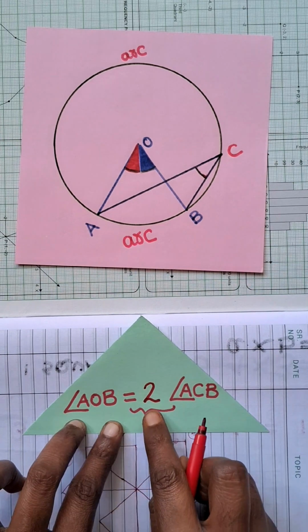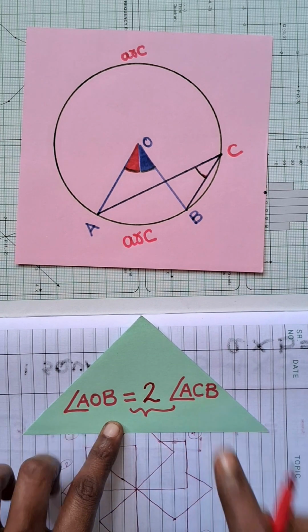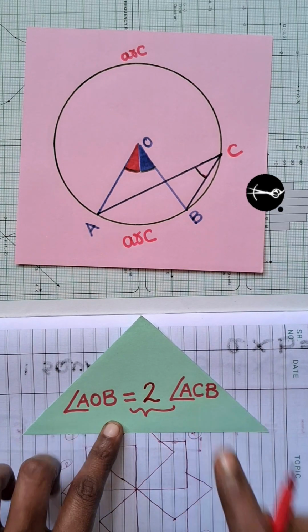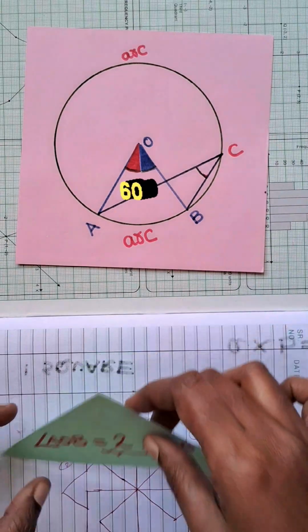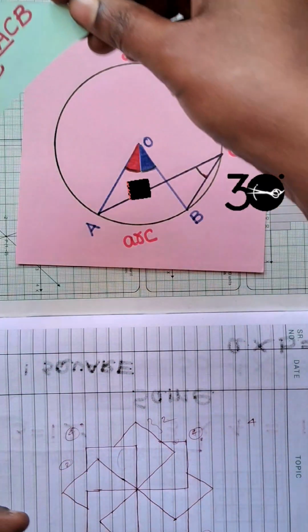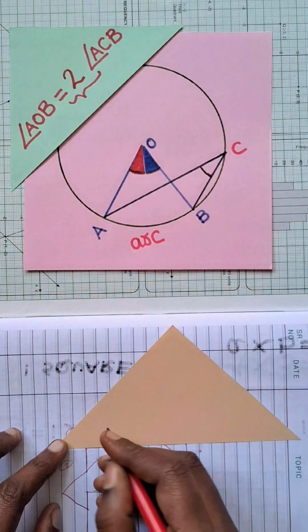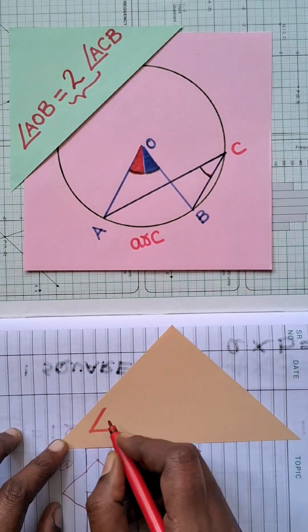For instance, in a given scenario where angle C is provided as 30 degrees, applying the theorem reveals that the angle at O will be 60 degrees, as it is twice the measure of angle C. Similarly, we can demonstrate another theorem based on the same concept.